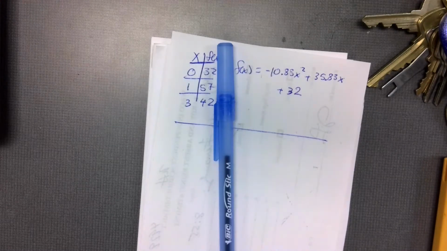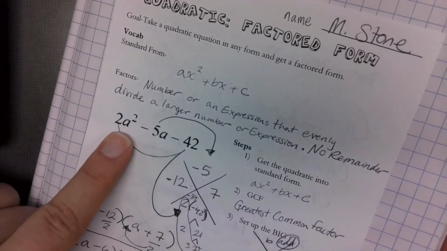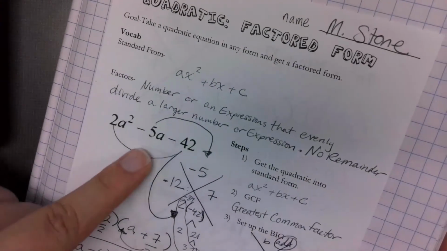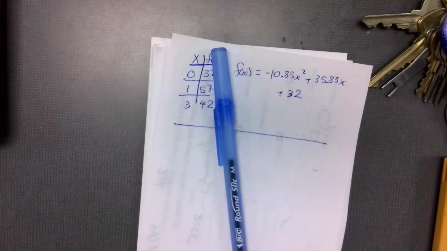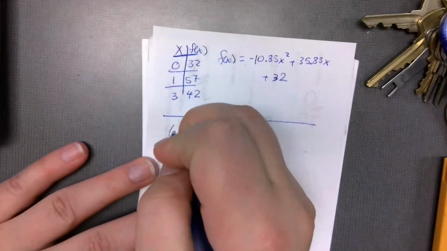quadratic factored form, you're going to be using these notes. Make sure you pick a question from your assignment, not from the notes. If it's a question I did on here, it's a no-go. You've got to do one that's from your assignment. So I'm going to do this one.